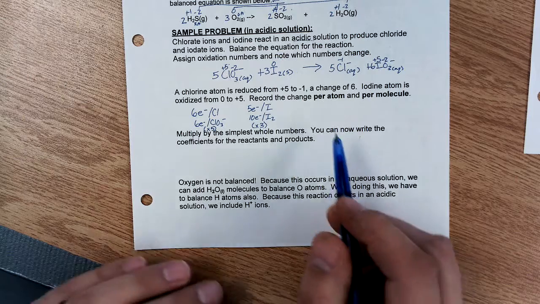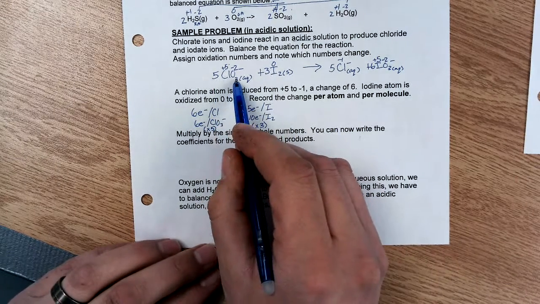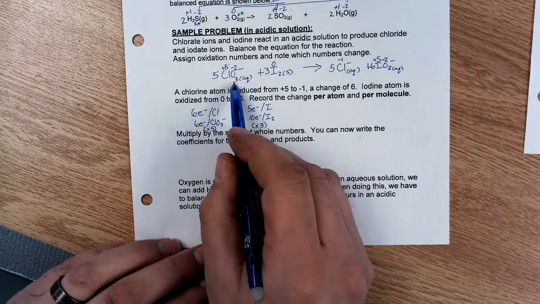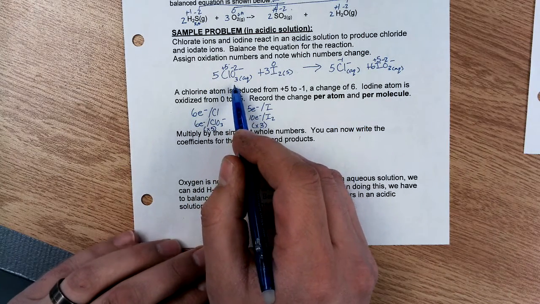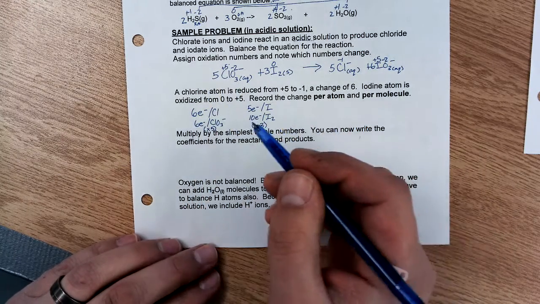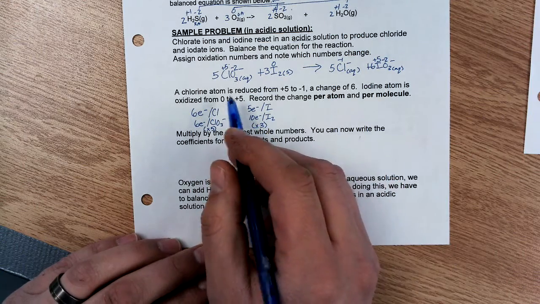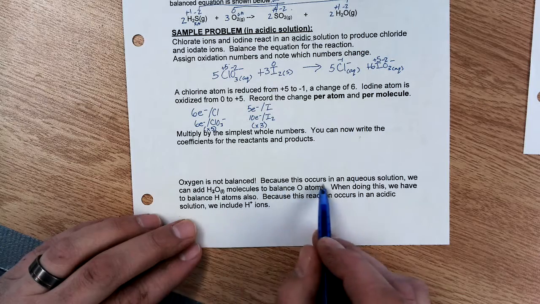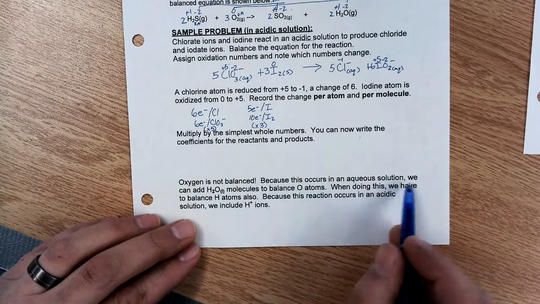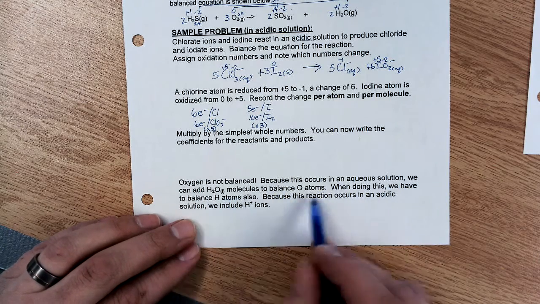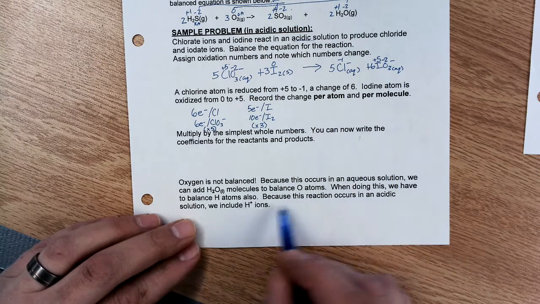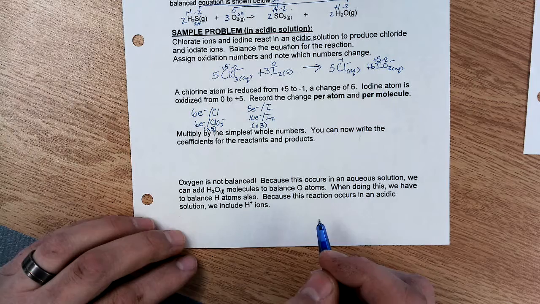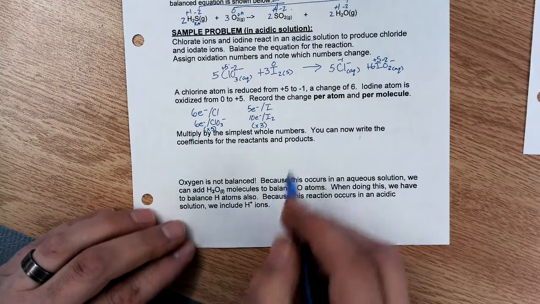But now if we look, for oxygen, we have 18 on this side and 50 on this side, so we need to balance out our oxygen. That's where we add in our waters and our hydrogen. Because this occurs in an aqueous solution, we can add water molecules to balance the oxygen, and then we can add the H plus because it's acidic solution to balance out the hydrogens that we add when we add water.